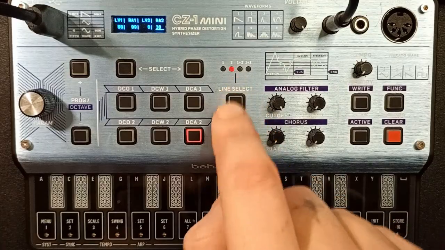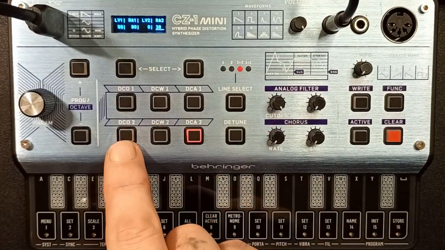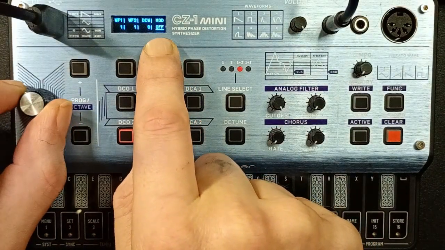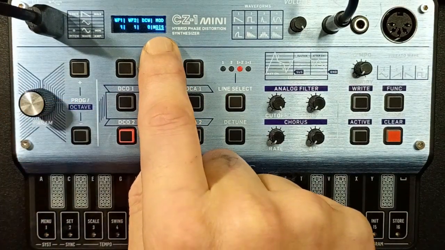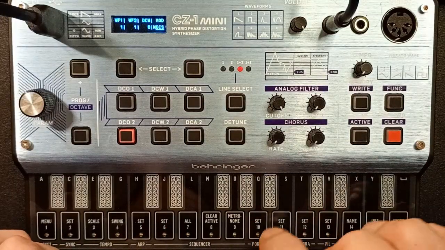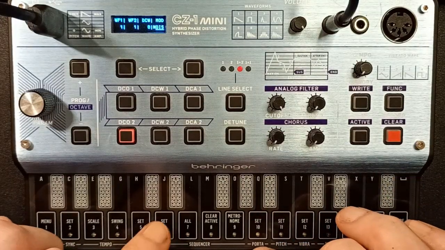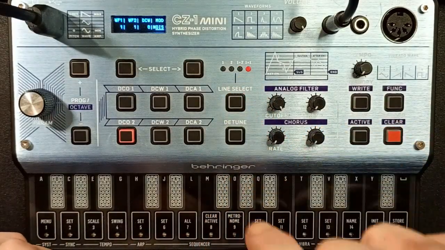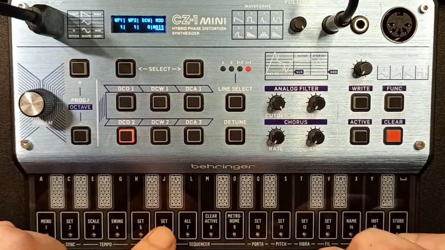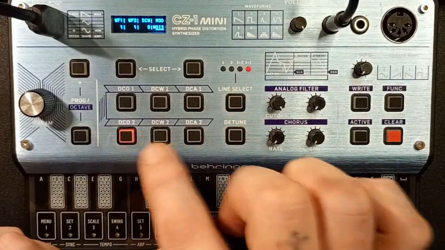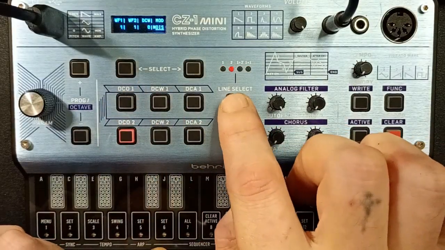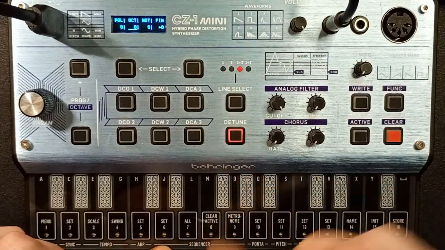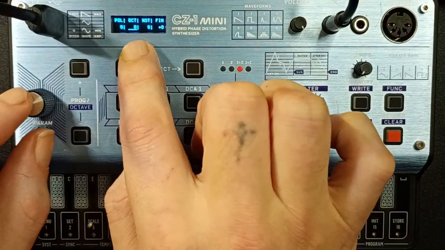So let's go to 1 plus 2. We'll then go to DCO2 and we'll come to our modulation and we'll change that to noise. And we hear this. 1 plus 1. The same, as the oscillators are both set up the same. Okay, so if we come into our Detune, we can now come into our octaves.